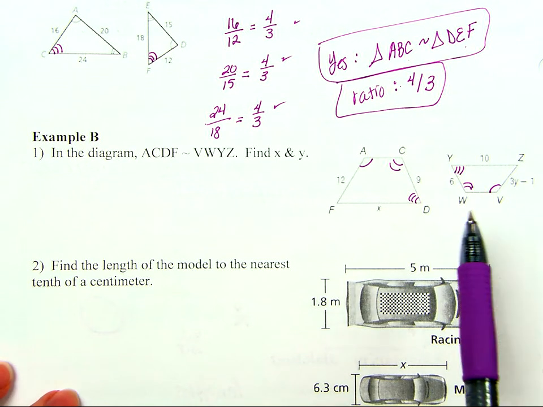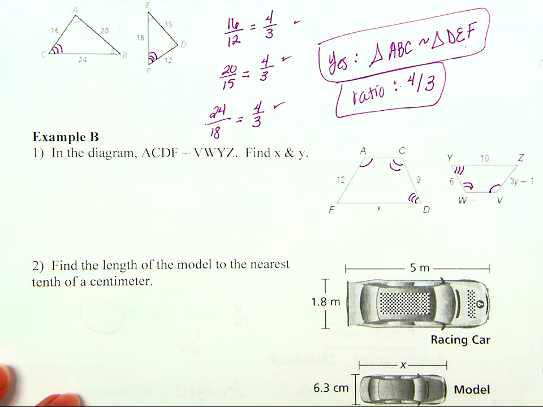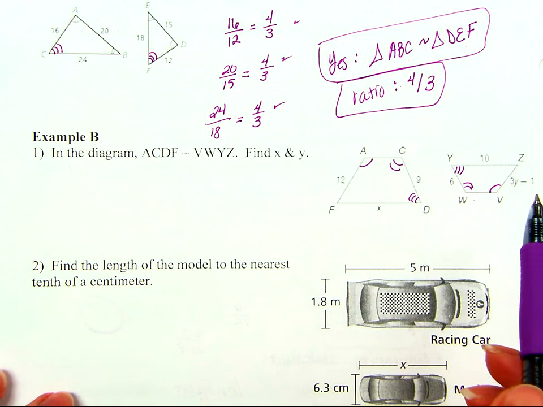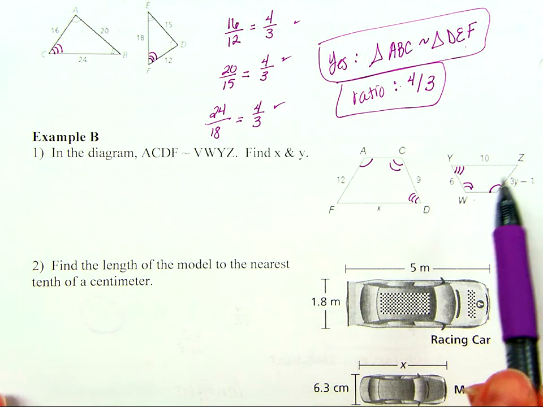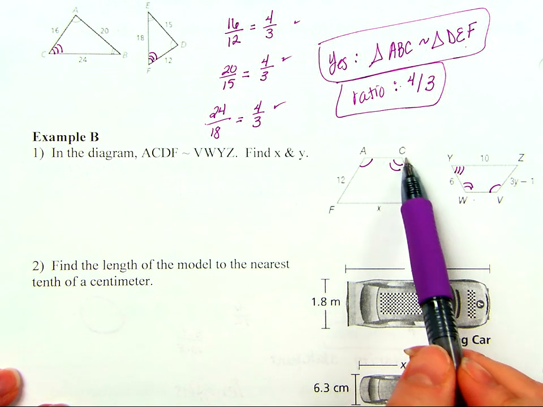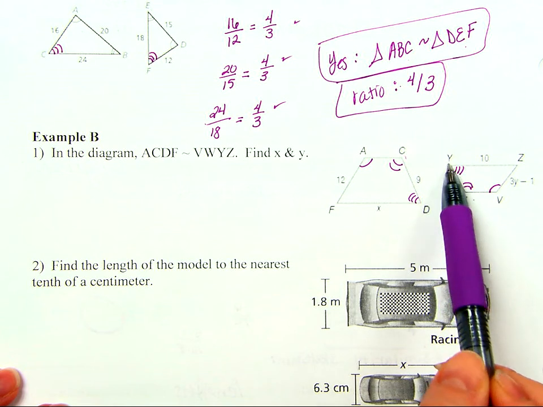Now, if I'm looking to solve here, I can see actually this figure is rotated. So, first of all, what would be my ratio that I could use? Well, the two corresponding sides that match up, I see side 9 here is going to correspond with side 6.